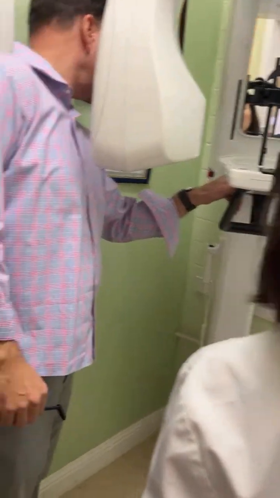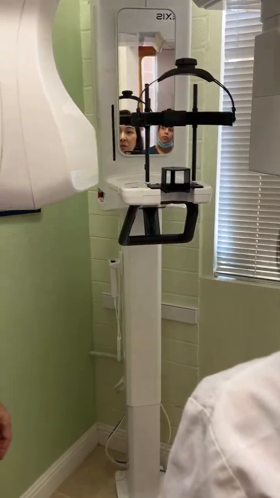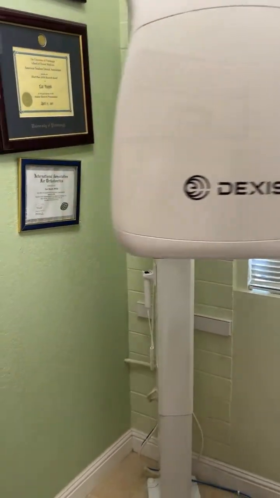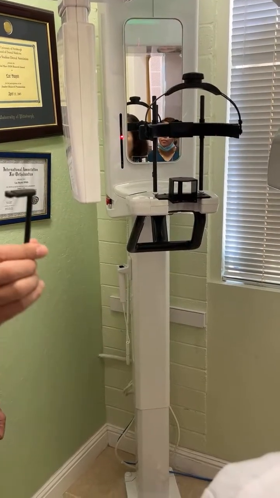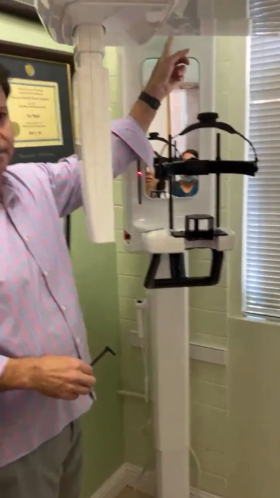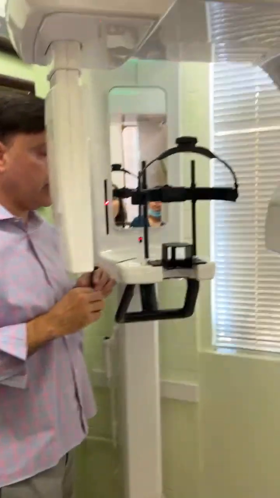Right here, I have it. So let's get this rotated. Let's hit the home button, so the machine knows you're setting up now for a panoramic X-ray, no longer doing a 2D. I'm sorry, 3D. Okay. Green. Good. Green is your friend.